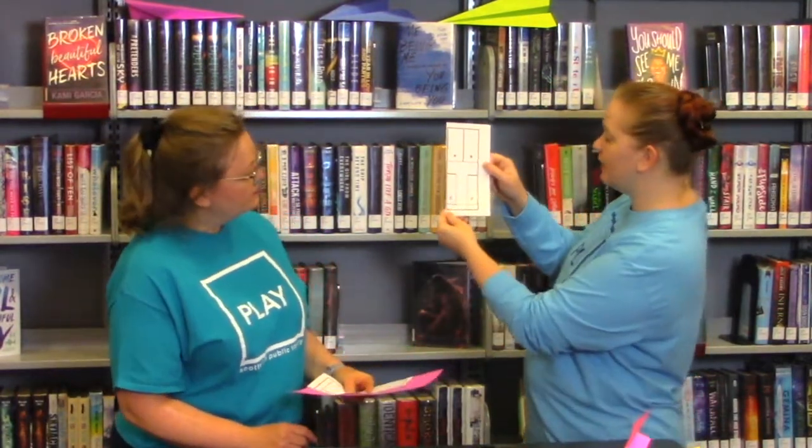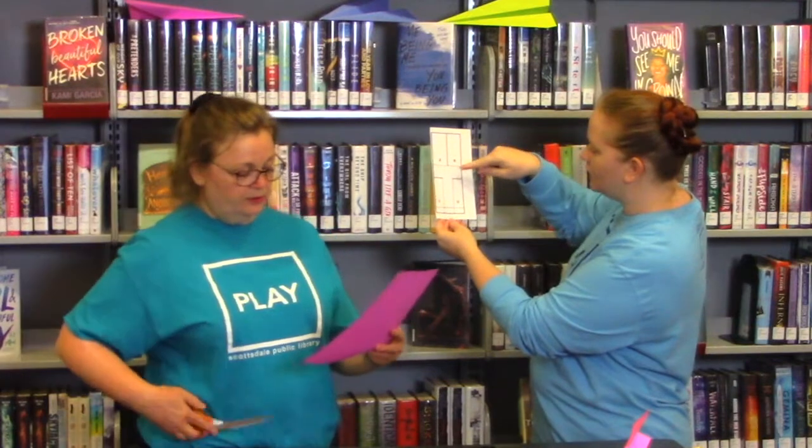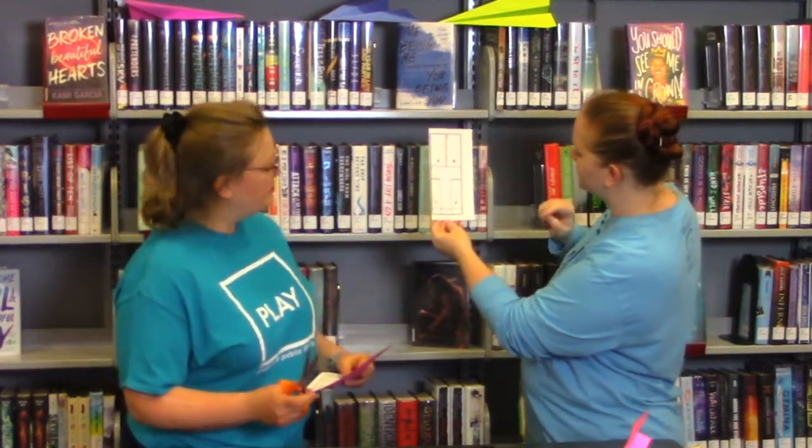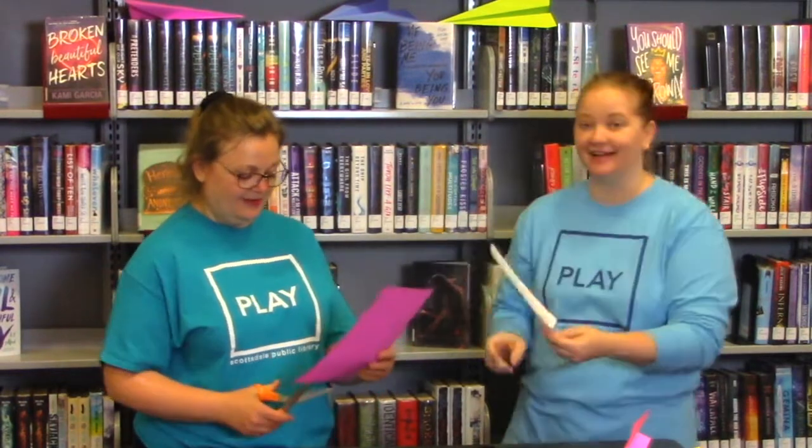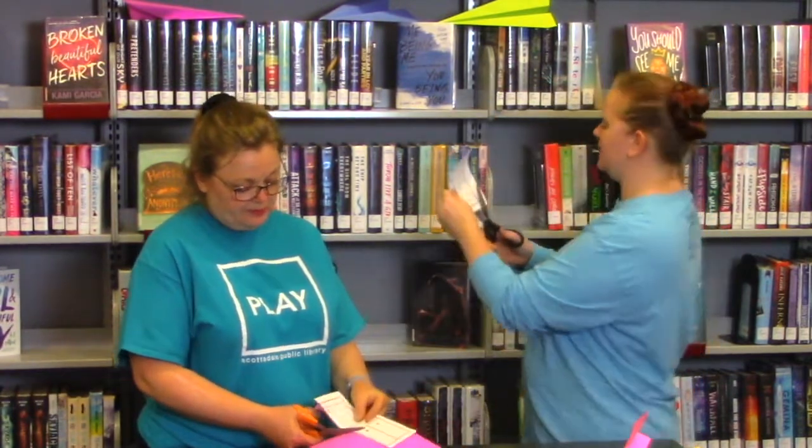This one is super easy mode because of the lines that you're going to cut. Do we cut the solids or the dashes? Cut the solid lines and you don't cut the dashes. It's good that we double checked that, because I would have cut the dash lines. So we're going to cut out along all the solid lines.